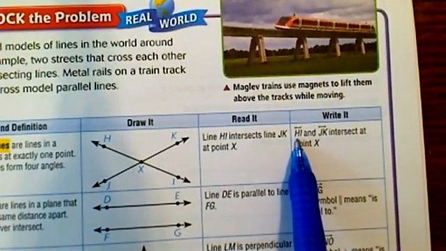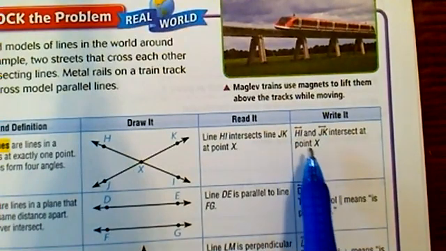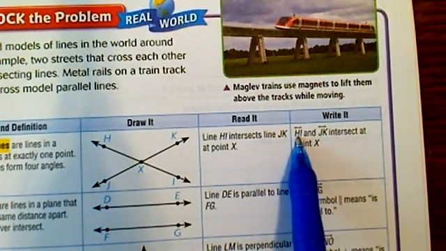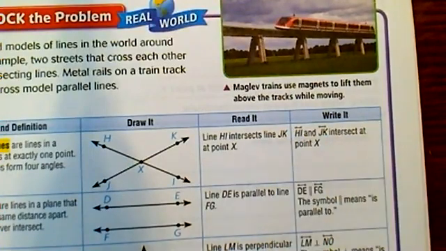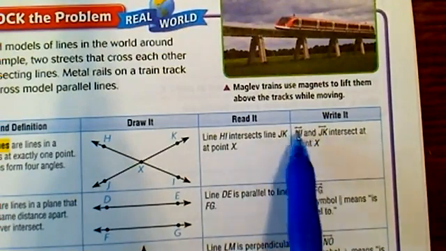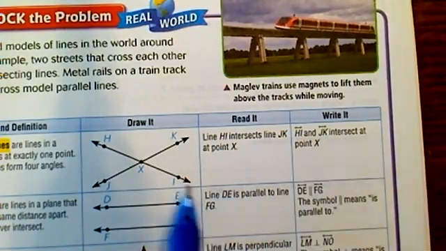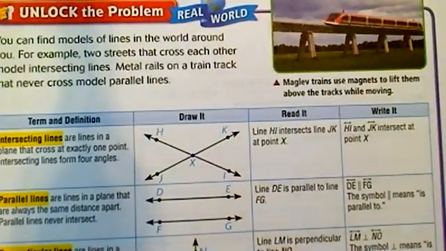Notice, to go back to 10.1, how we actually indicate that we want you to draw a line, and that has the line with the bar with the arrows on each end. So this is line HI and line JK intersect at point X. And again, this is what you would draw if you were asked to do that.